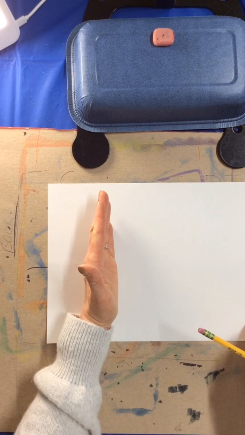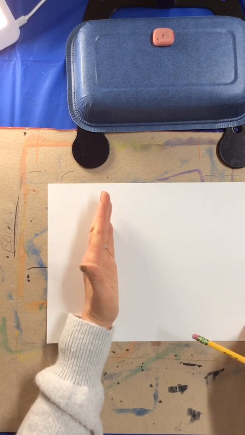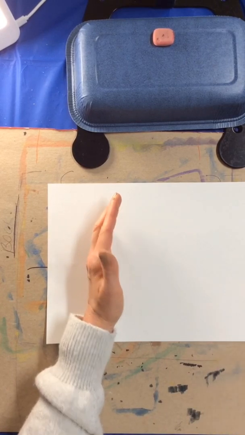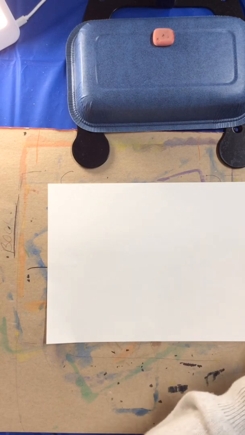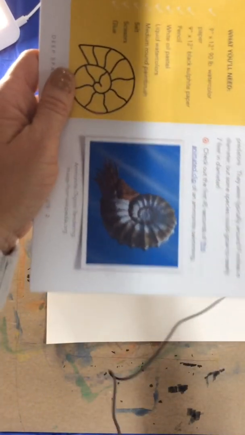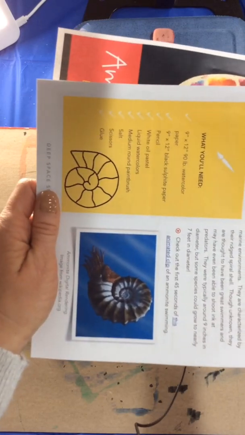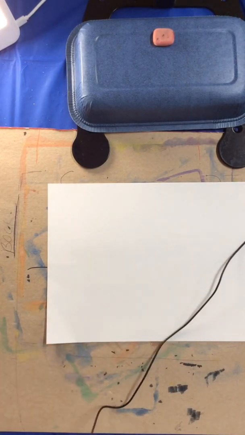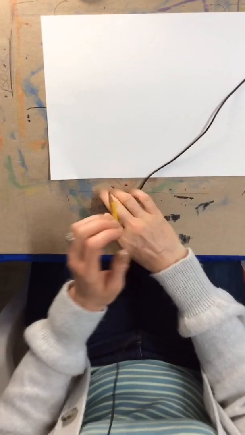But some species could grow to nearly 7 feet. 7 feet, that's huge. That's bigger than a grown man. All right, now I want to show you a picture. I want to make sure you can see it. All right, that's an example of an ammonite. Okay, so sort of looks like something you would see in a prehistoric movie.